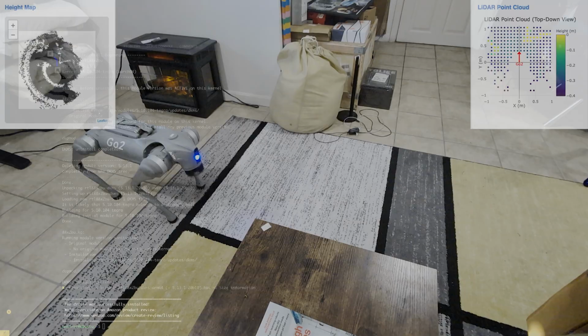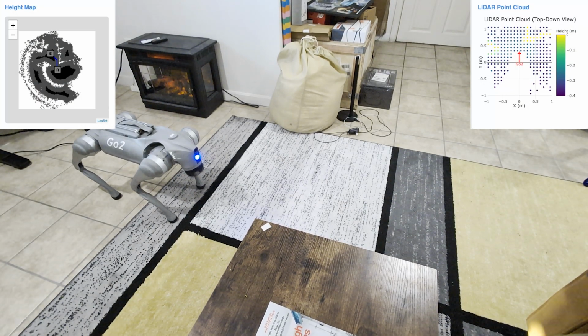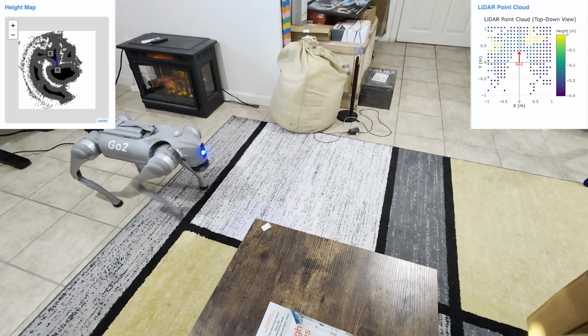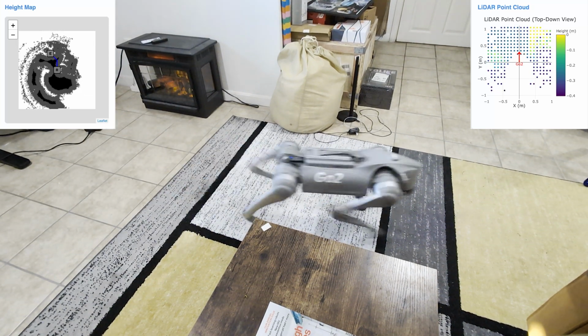This is so cool because you get to walk the Go2 around a room and get real-time height map and LiDAR data. It is so cool. So let's check this out.